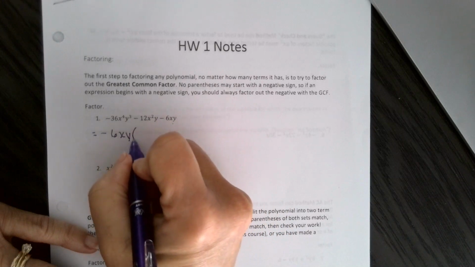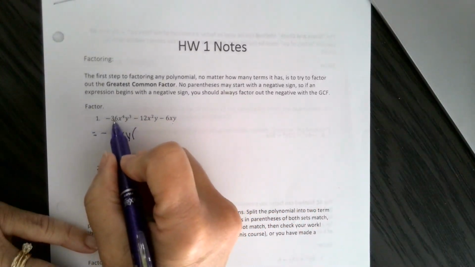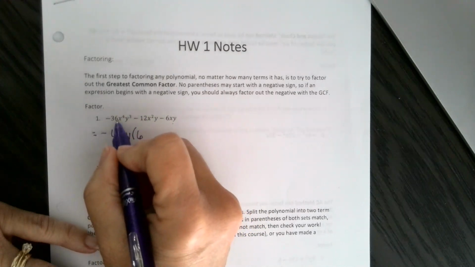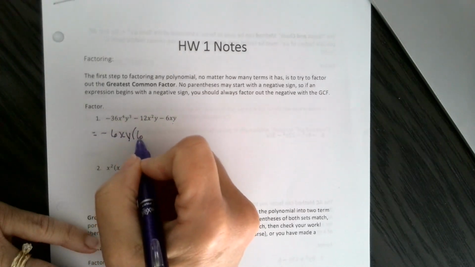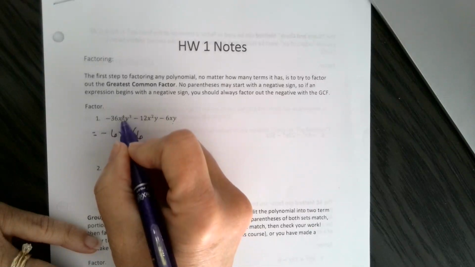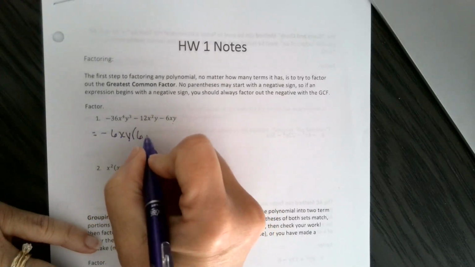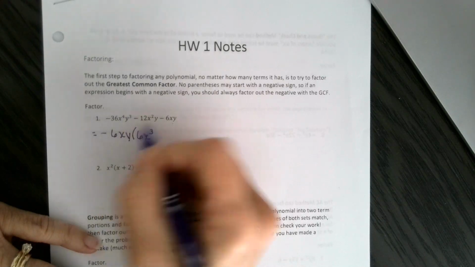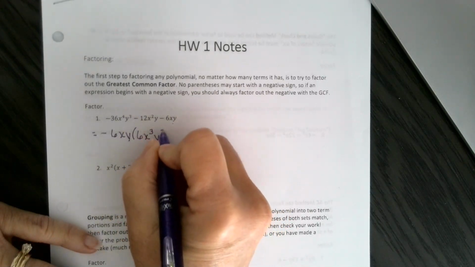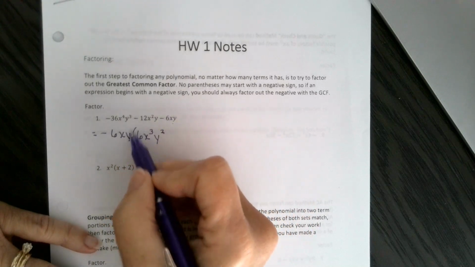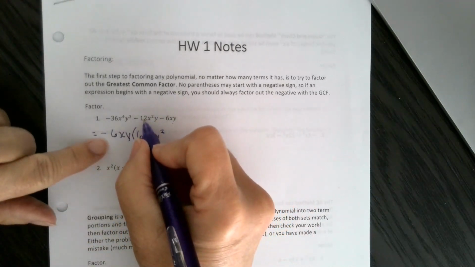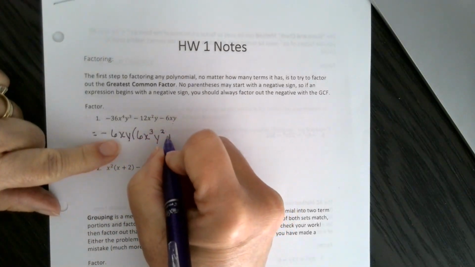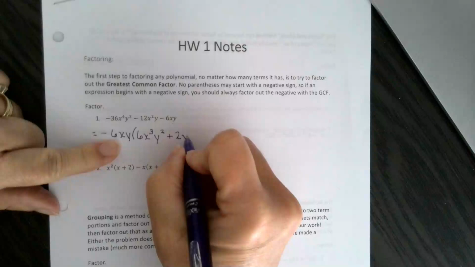Okay, so then you say, well, 6 goes into 36 6 times. That's going to be positive because a negative 36 divided by negative 6 gives us positive. You're going to say x to the fourth divided by x to the first. It's going to give us x cubed. And then y cubed divided by y gives us y squared. So what I'm doing is just subtracting my exponents. Then when I factor out a negative 6xy, I'm going to be left with a positive 2x.